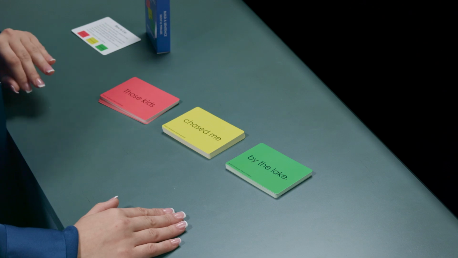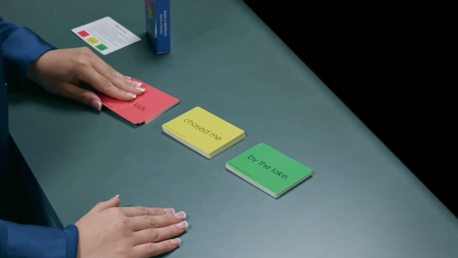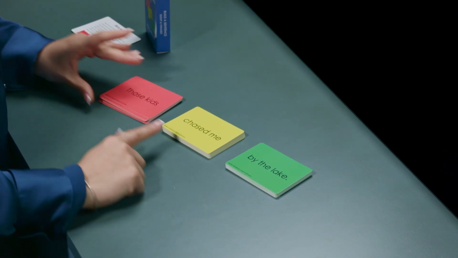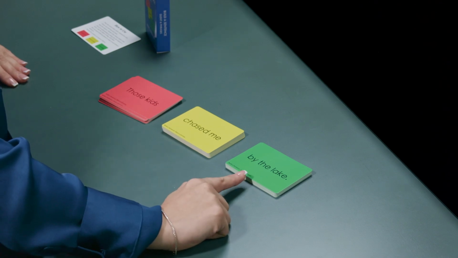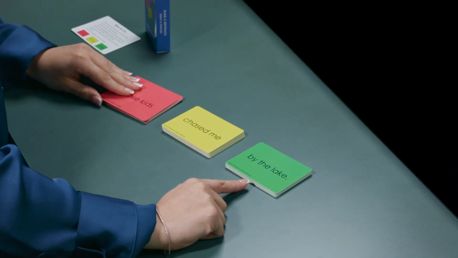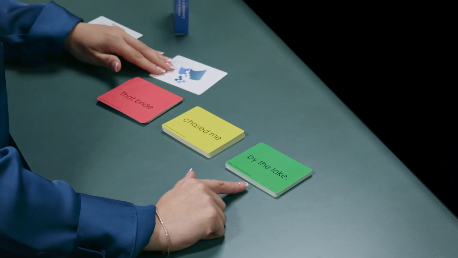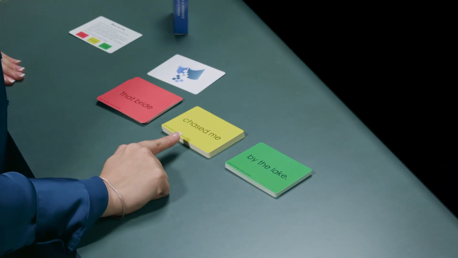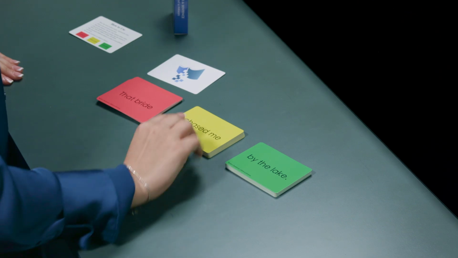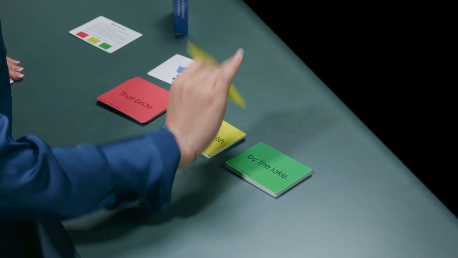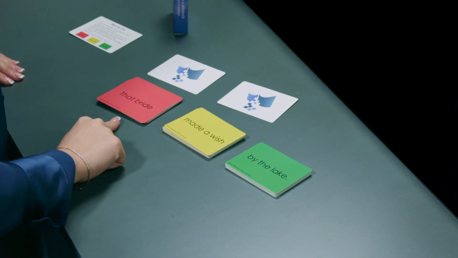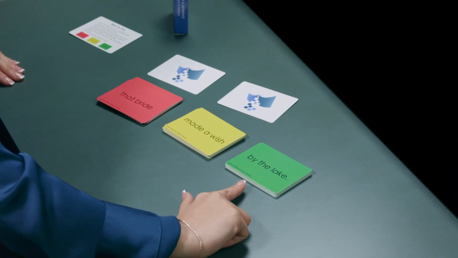To play this game, we're going to flip each card. So first we've got those kids chased me by the lake. That one is a real sentence and it does make sense. Let's flip the first card. That bride chased me by the lake. That one's real. That one makes sense. Let's flip again. That bride made a wish by the lake.